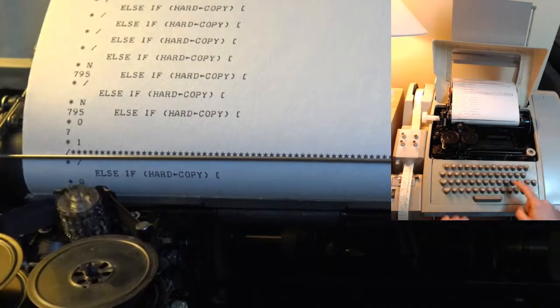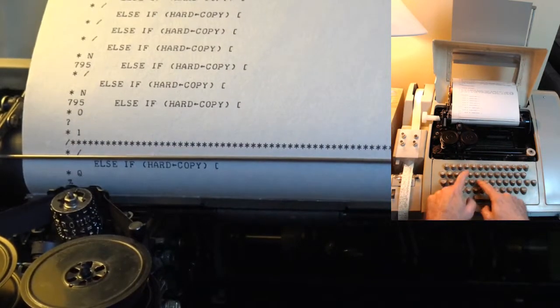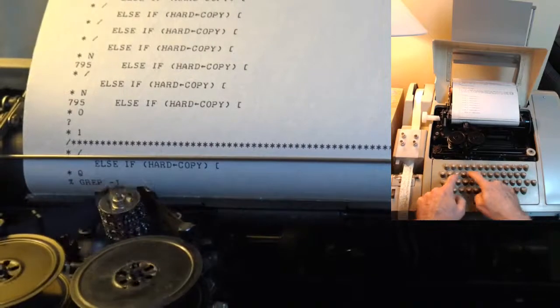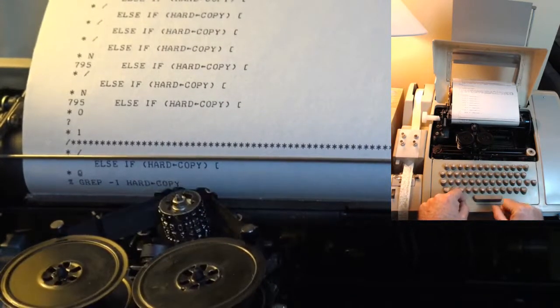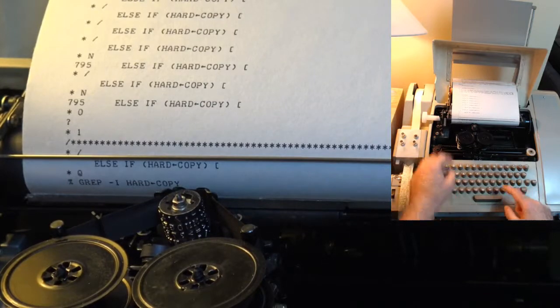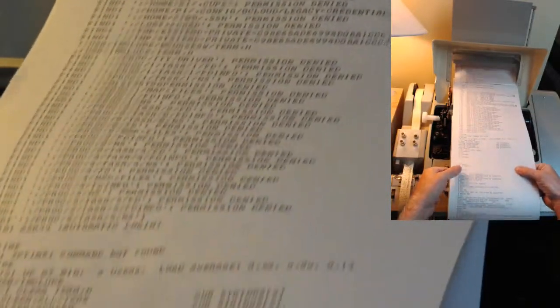Okay. Hard copy. What's this file called? libsetup.c.